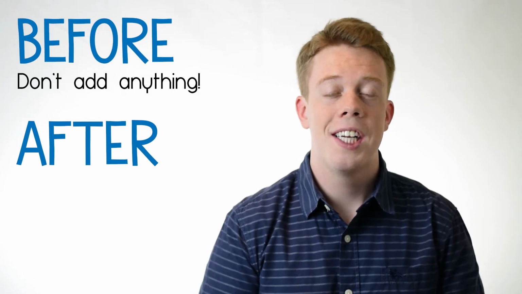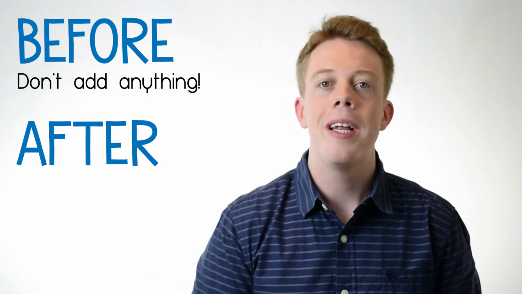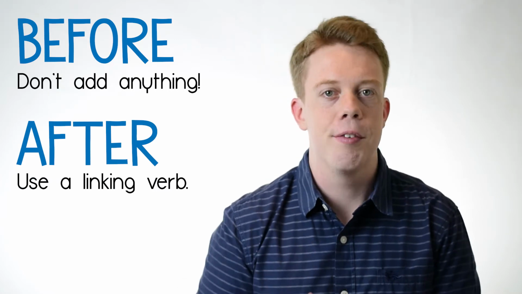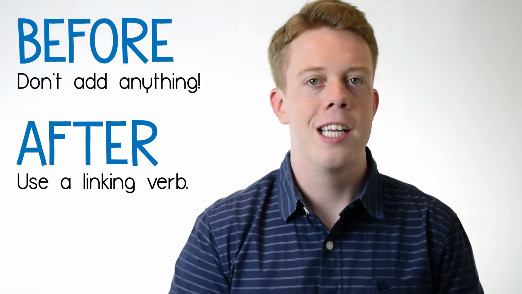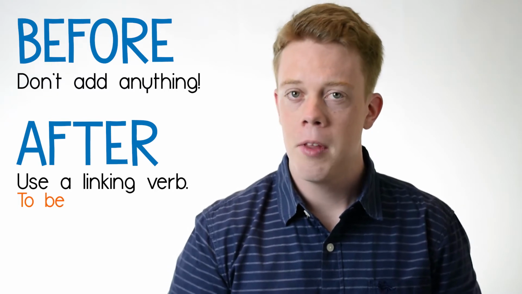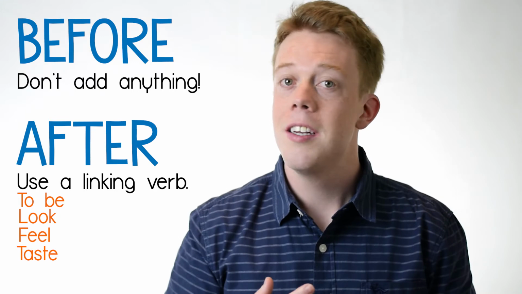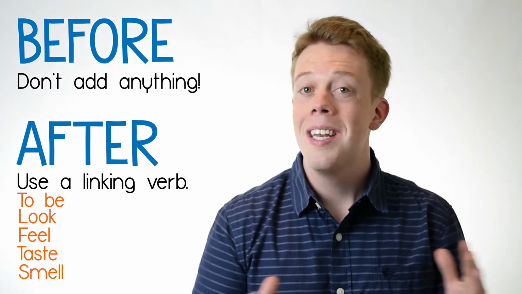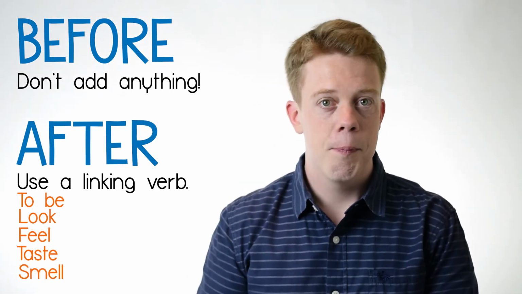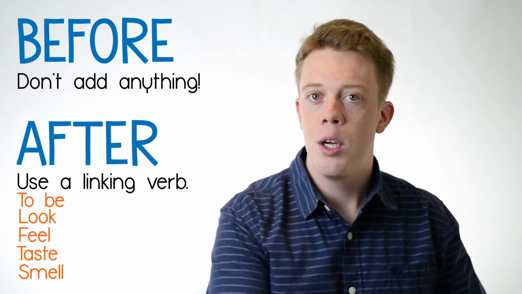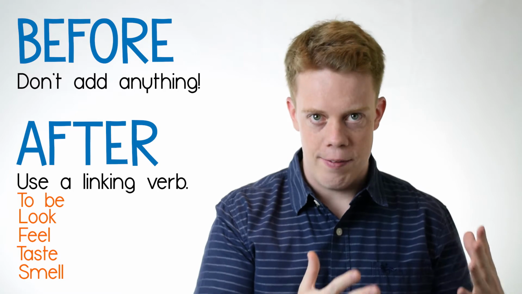When we want to use an adjective after a noun, we need to use a linking verb between the noun and the adjective. The most common verb used in this situation is the verb to be, but we can also use verbs such as look, feel, taste, or smell. While we never need to modify an adjective, we will still need to modify these connecting verbs to agree with the subject or the tense of the sentence.